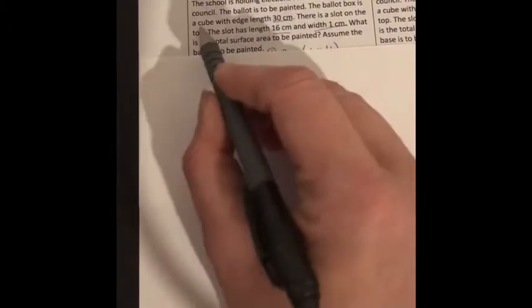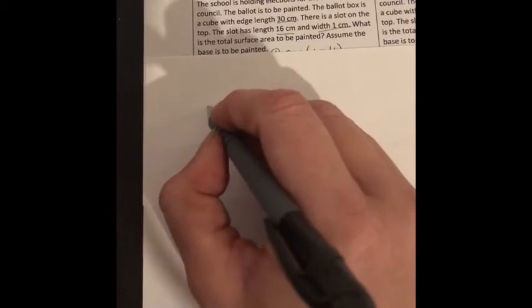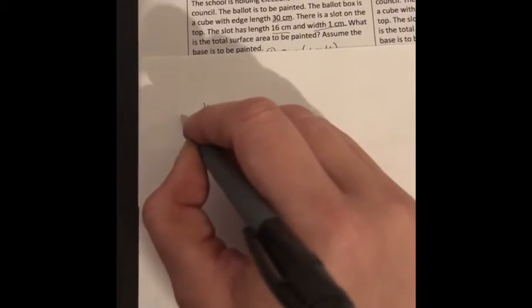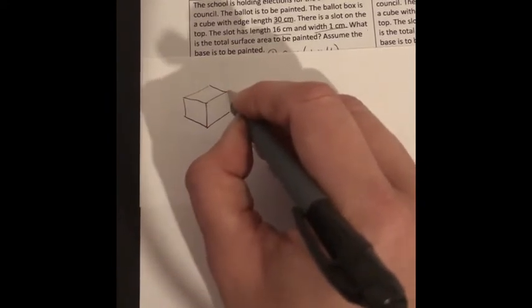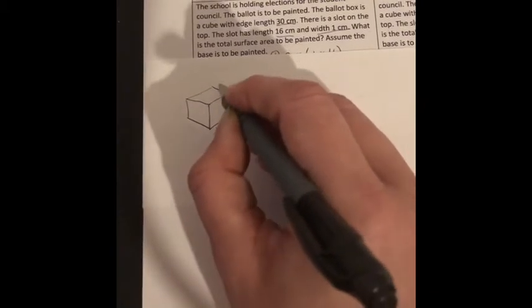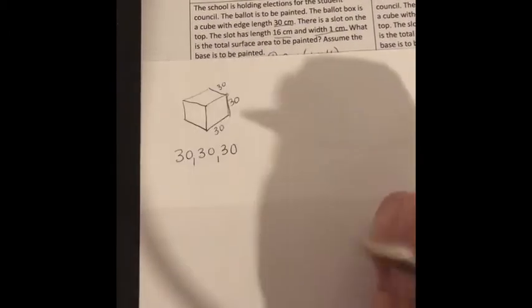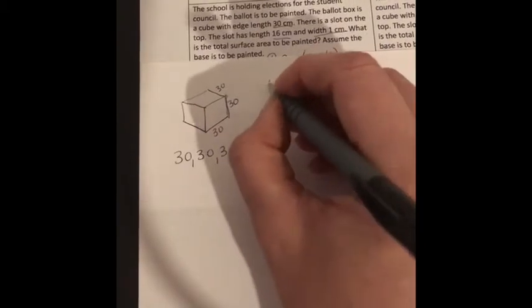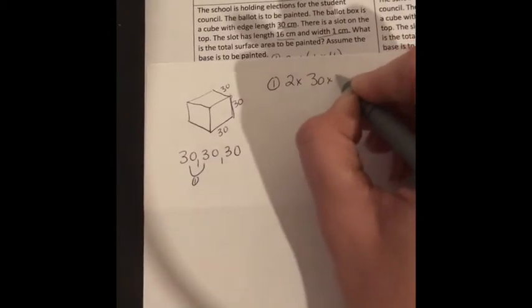So first we need to take a look at this cube, and then we'll subtract whatever area that this slot covers. So the cube would look something like this. So the edge length is 30, so every length would be 30. So we've got the same number. We can still do the same thing. So we're going 2 times, 1 would be 30 times 30.